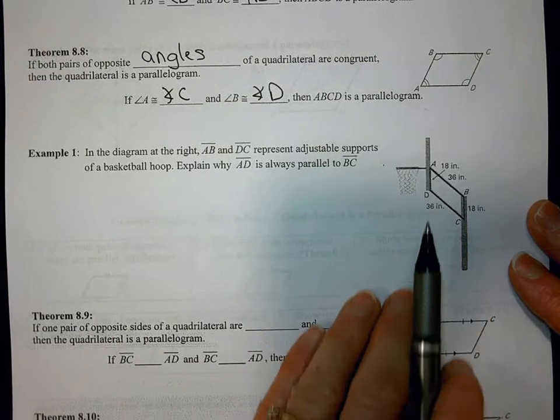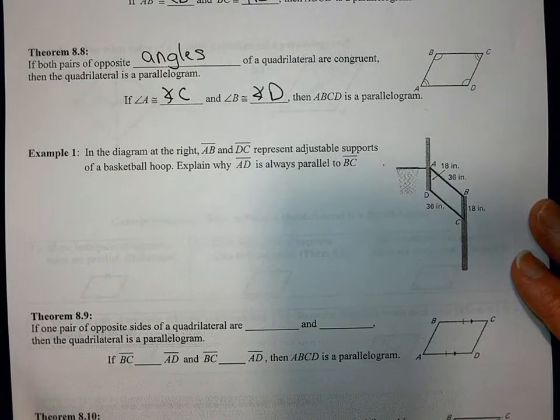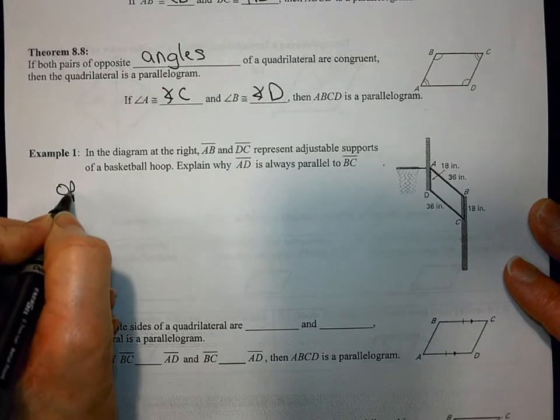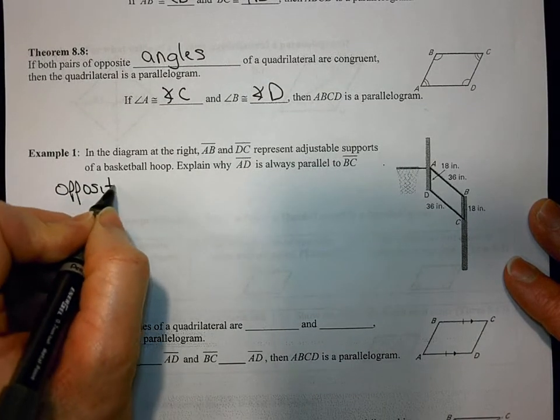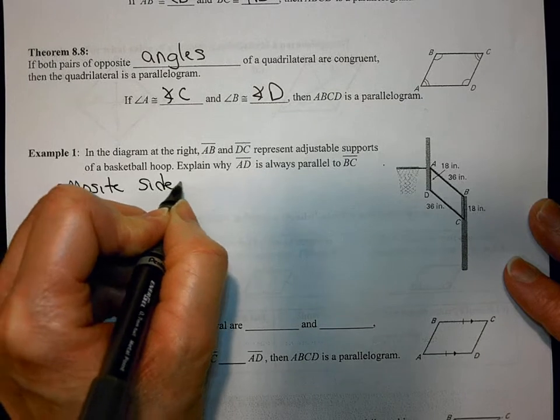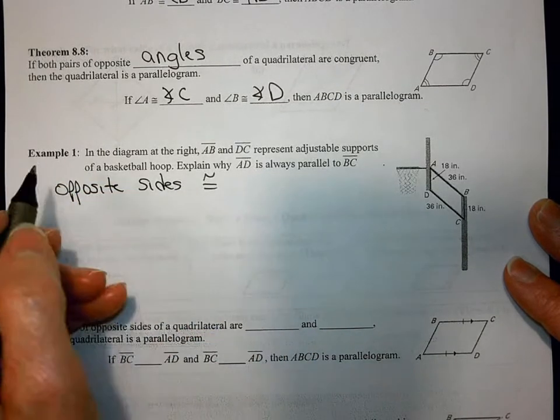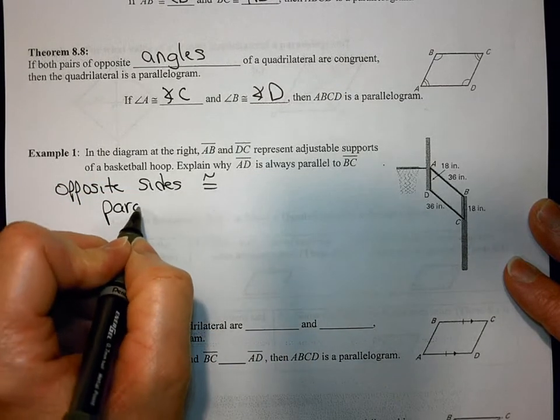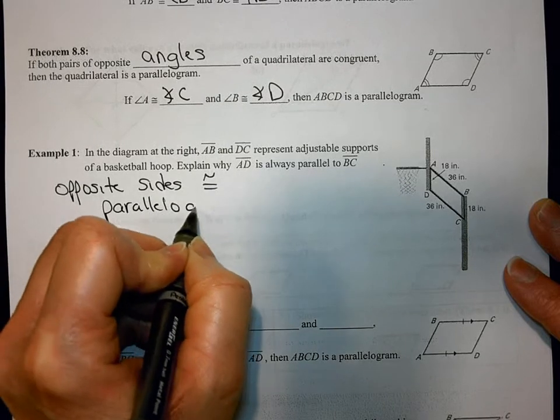If you look at example 1, in the diagram, AB and DC are adjustable supports, so the basketball hoop moves up and down, and they say, please explain why AD is always parallel to BC. Okay, so first of all, we have opposite sides that are congruent, so that means we do have a parallelogram.